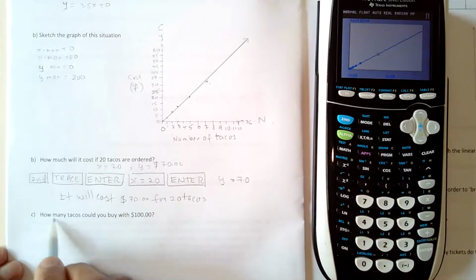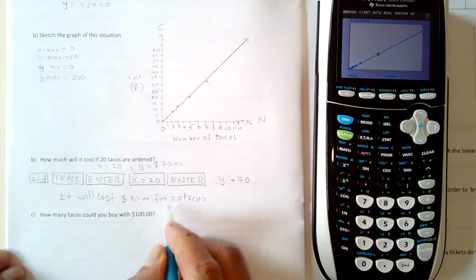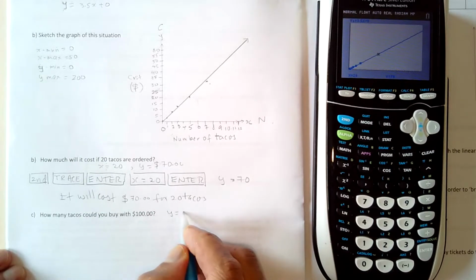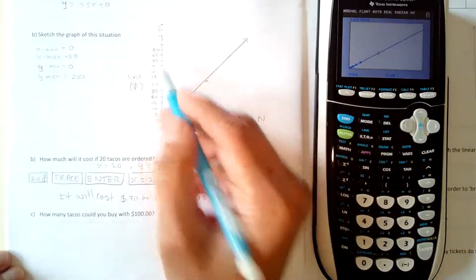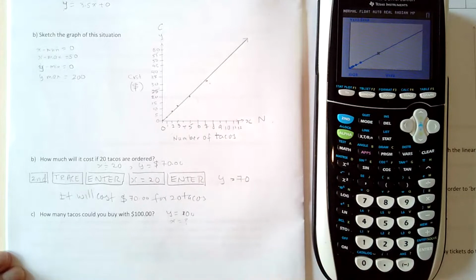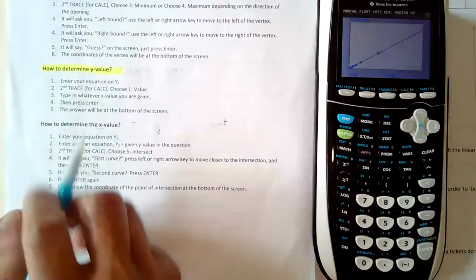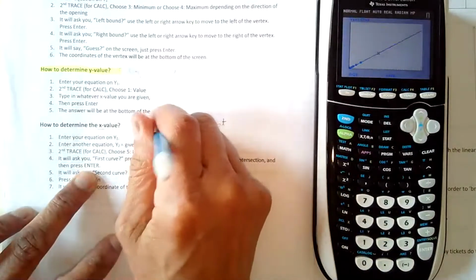The next question: how many tacos could you buy with $100? Now, you're given the y value. This is your y coordinate, 100. What is your x value? That's where you're going to go to your instruction sheet that I'll walk you through to determine the x value. So the y value is given.